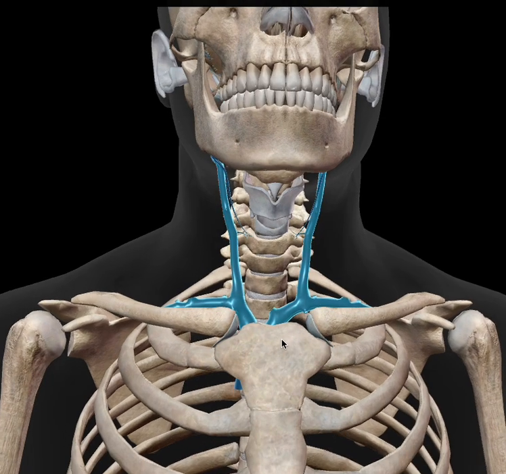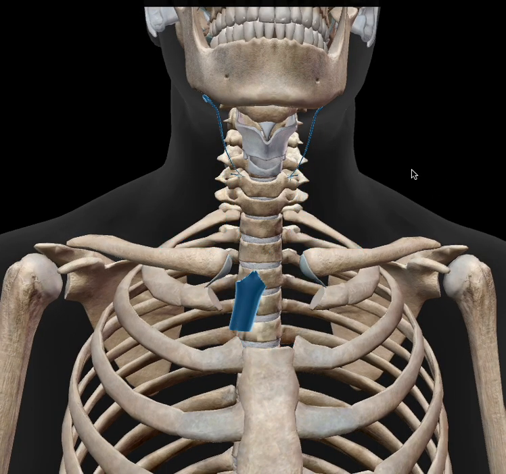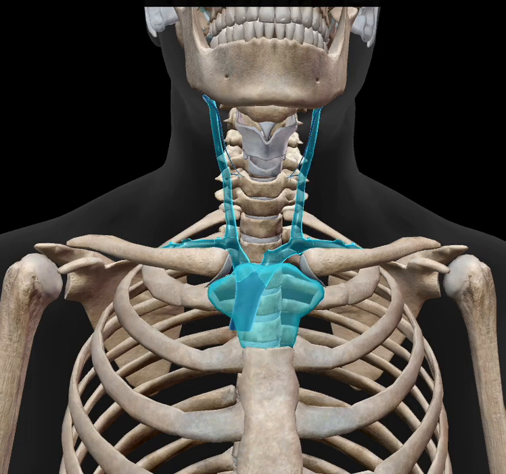The brachiocephalic veins are going to merge and form the superior vena cava. If I get rid of our manubrium, oops, I accidentally got rid of too much. Let me get rid of just the manubrium here. We can see our superior vena cava right here, and of course that's going to drain into the right atrium.